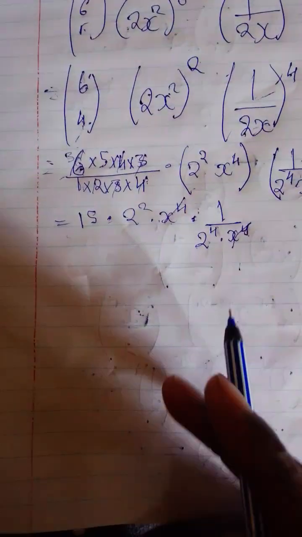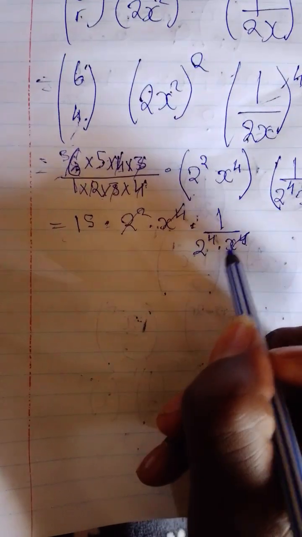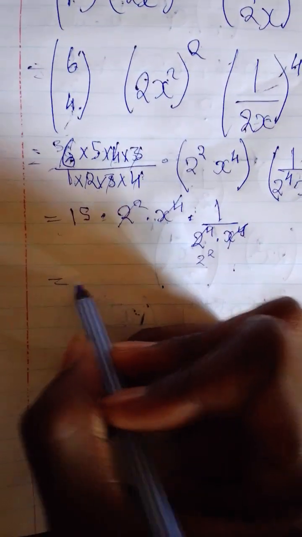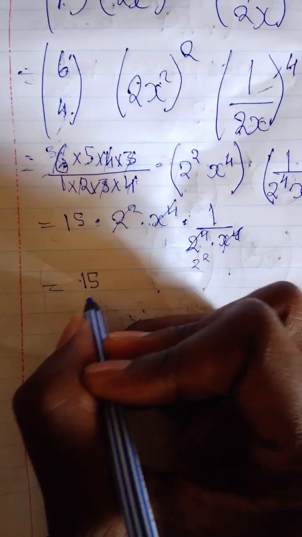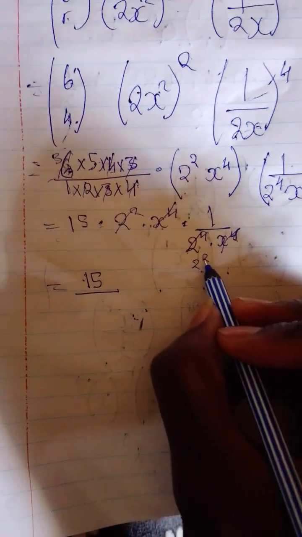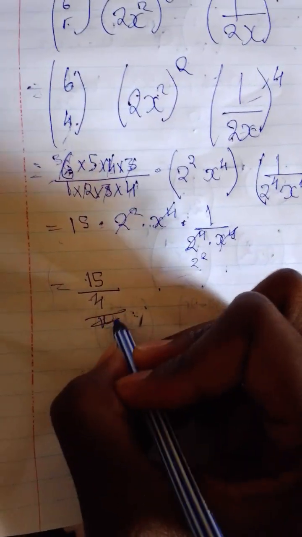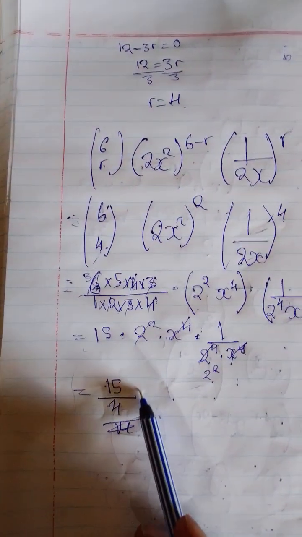Have you seen? This x and this x will cancel. This x and this x have cancelled. And then this into this, it will be 2 power 2. So our answer will be 2 times 1, so that will be 15 over 2, 2 power 2 is what? 4. That's our answer. So this is a term that's independent of x.